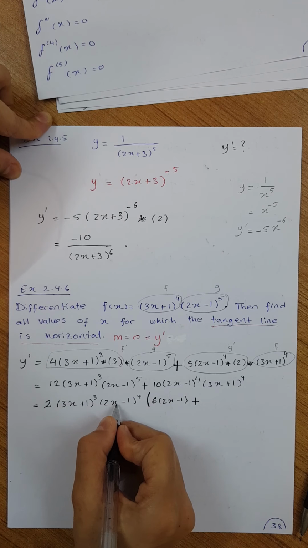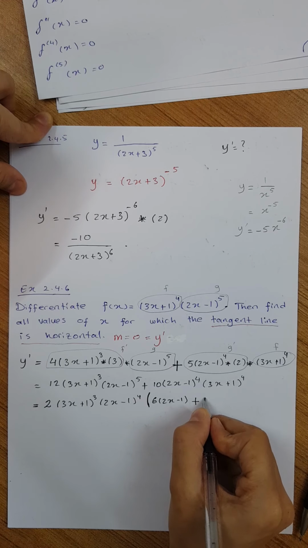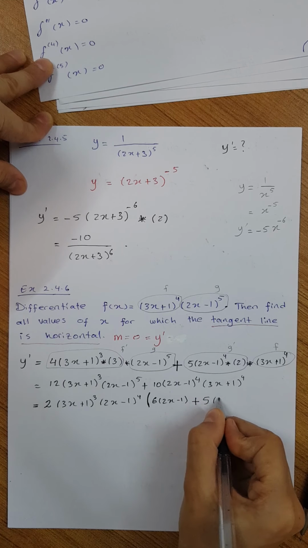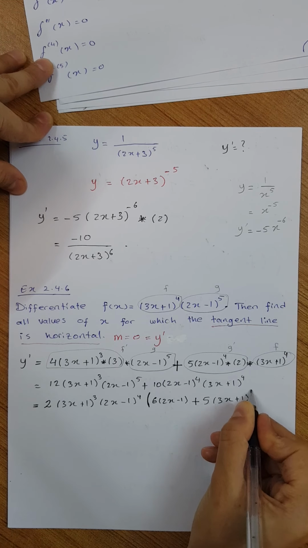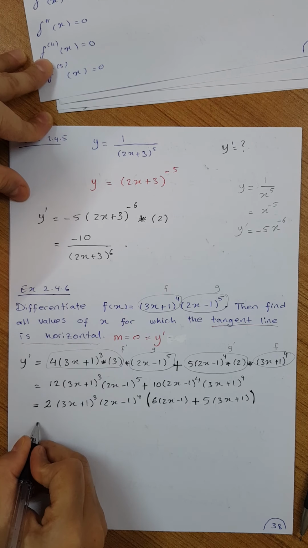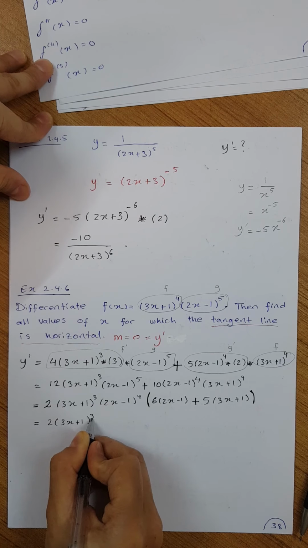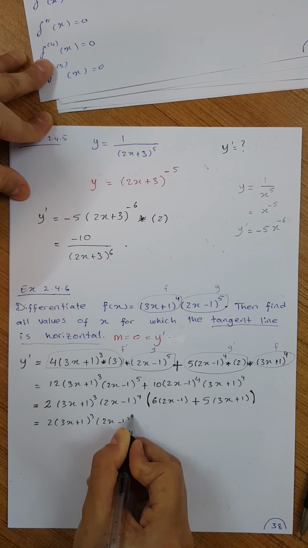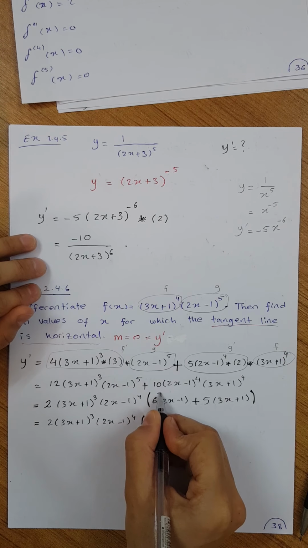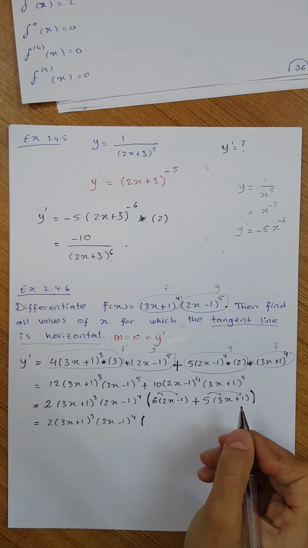Now I have got the positive sign. Again, I have taken all 4 of them out. And from the 10, I have taken 2 out, so 5 remains, because 5 multiplied by 2 is equal to 10. And then 3x plus 1 remains in that part, because I have taken 3 of them out, only 1 remains here. Needs further simplification, so that one is (3x plus 1) to the power of 3, (2x minus 1) to the power of 4, and in that bracket you have to multiply this one to both of them and this one to both of them.